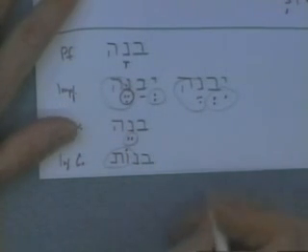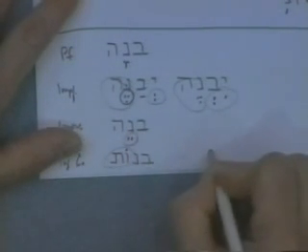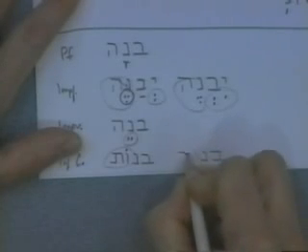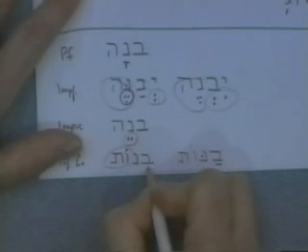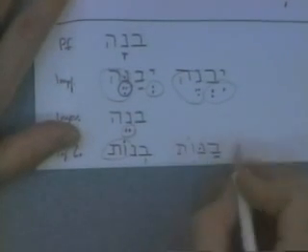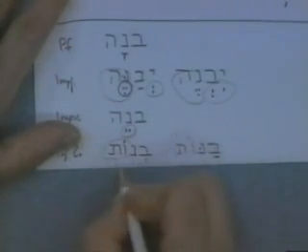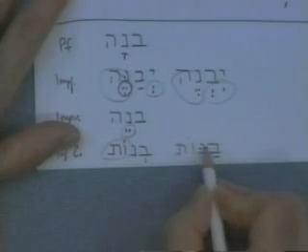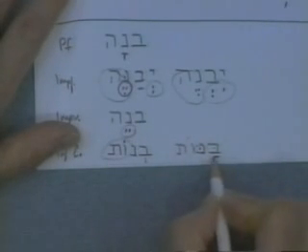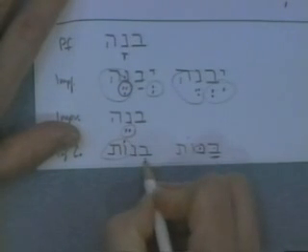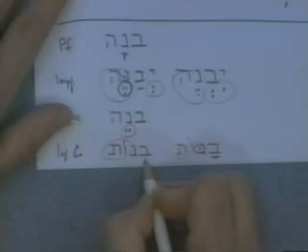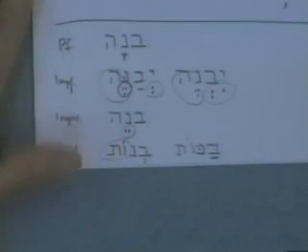No matter what. In other words, if we pointed this form banoth or binoth, what's the difference between banoth and binoth? This is your Piel. This is your Kal, like katol. So third Hays, again, are consistent.